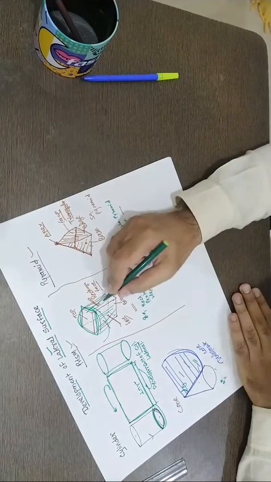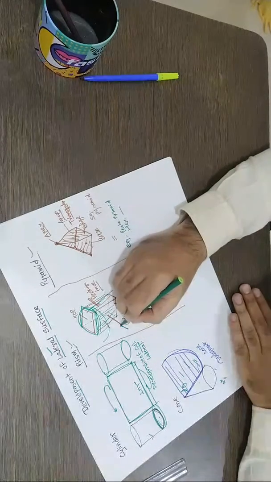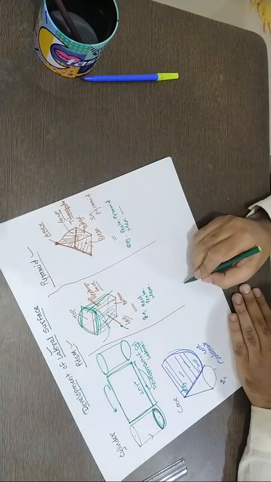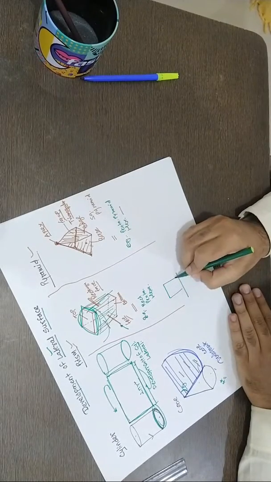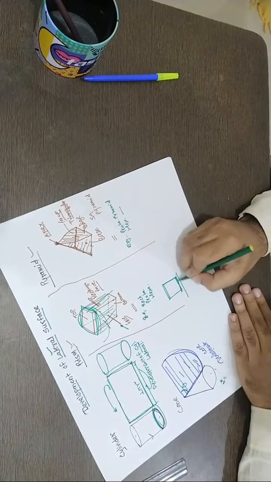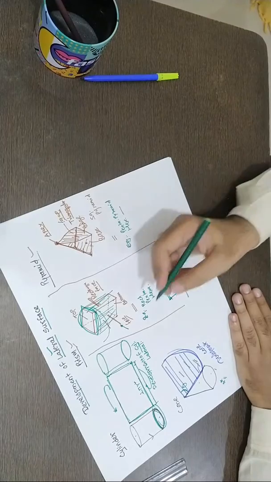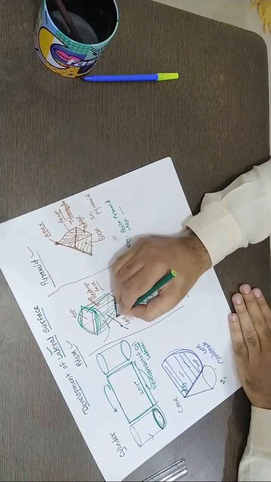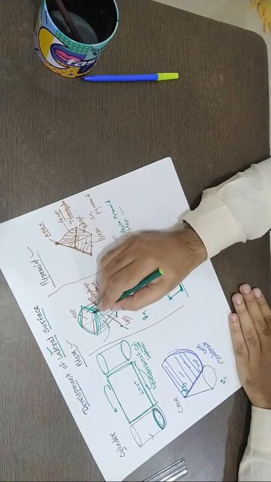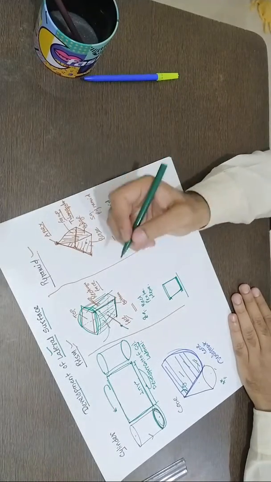So what do you think for this solid as a prism? Let's say I'm looking from this front view, it will look like a rectangular block, and this dimension and this dimension will be the base and the height of this block, which is quite normal and given in the numerical.